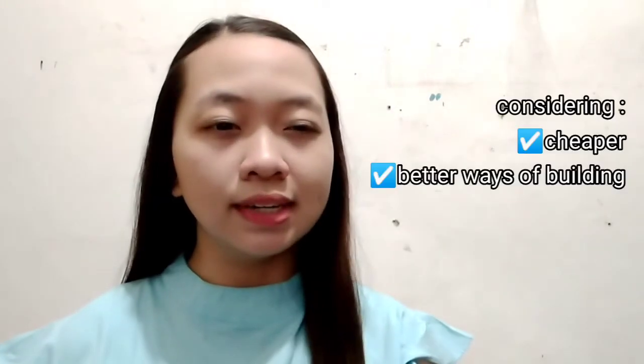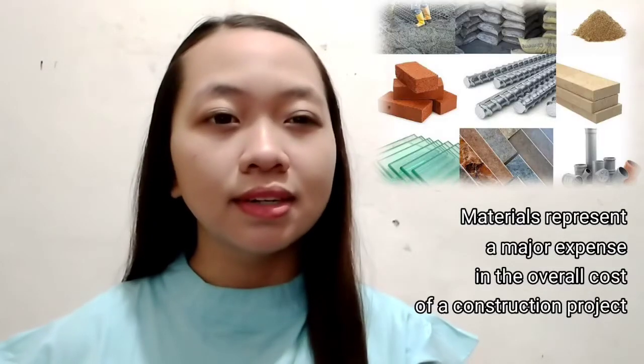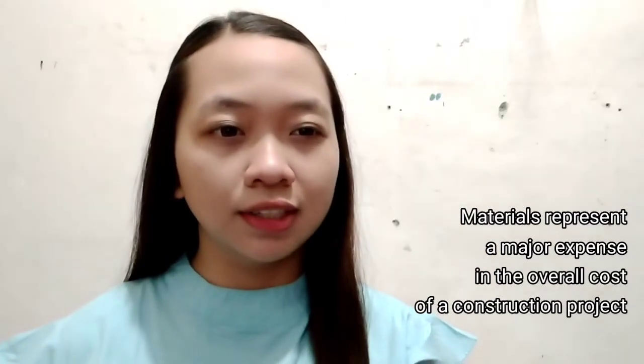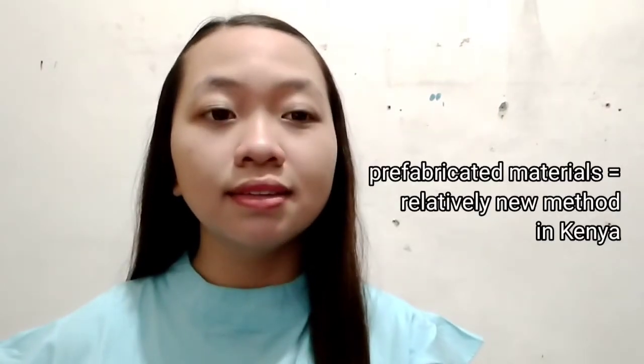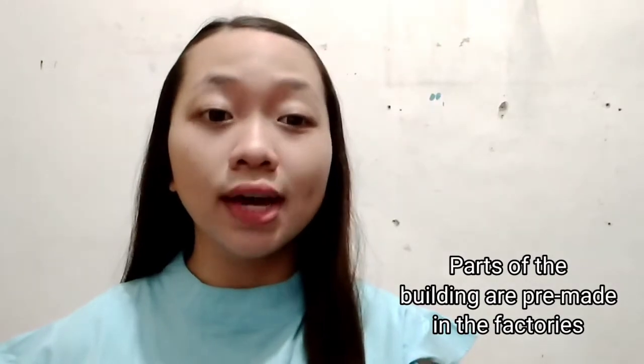In engineering, the best way to solve the rising housing deficit in the country is by considering cheaper and better ways of building. Materials represent a major expense in the overall cost of a construction project. Construction using prefabricated materials is a relatively new method in Kenya to get buildings up fast. Parts of the buildings are pre-made in factories in order to cut down on construction time and labor, and lower the overall cost of a project.